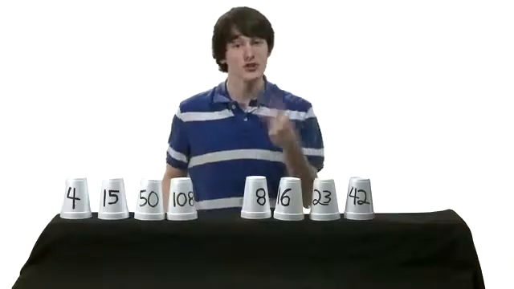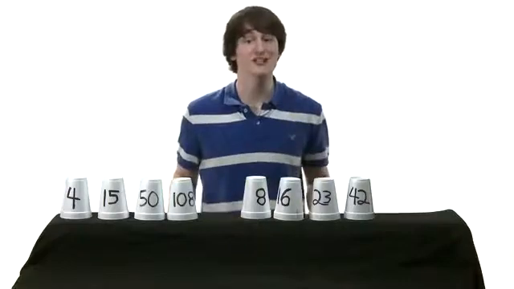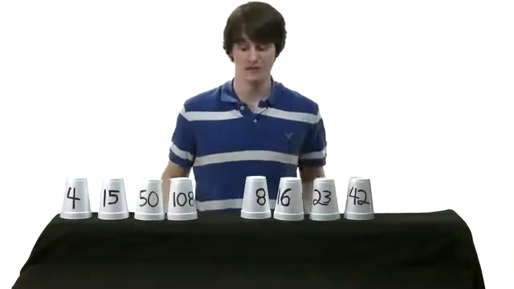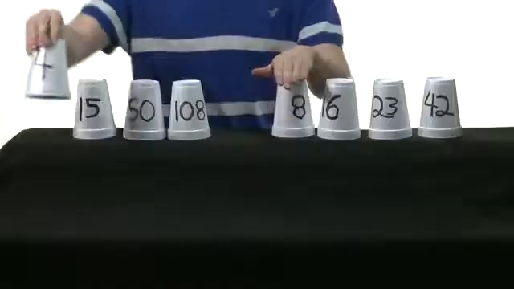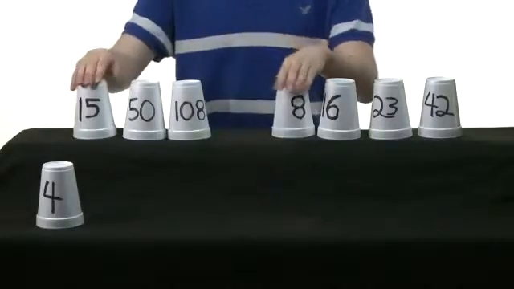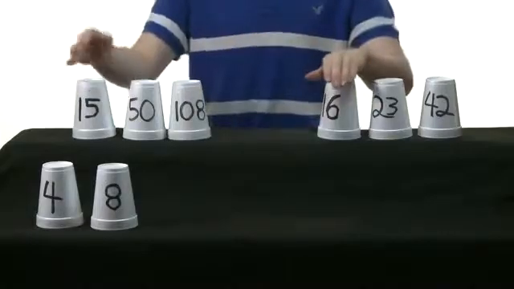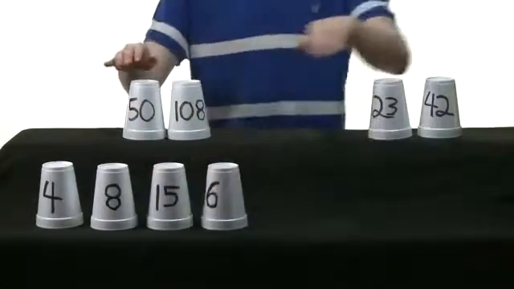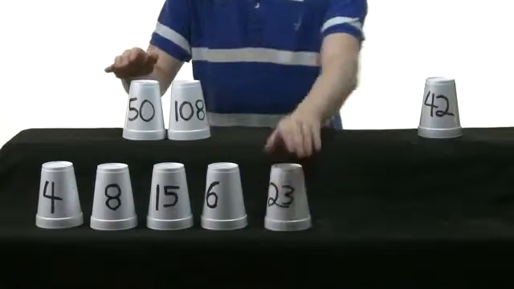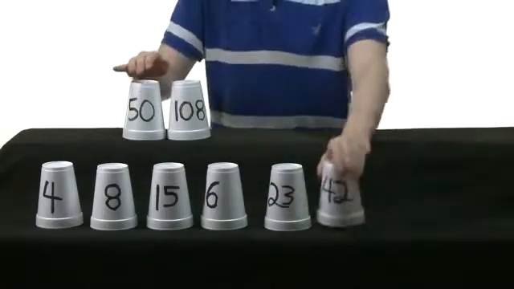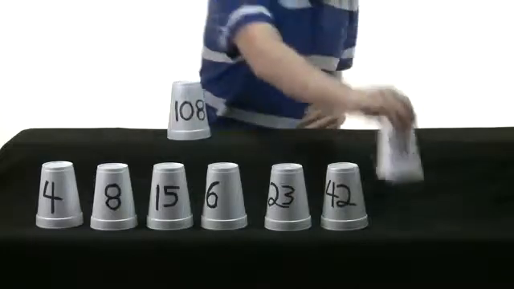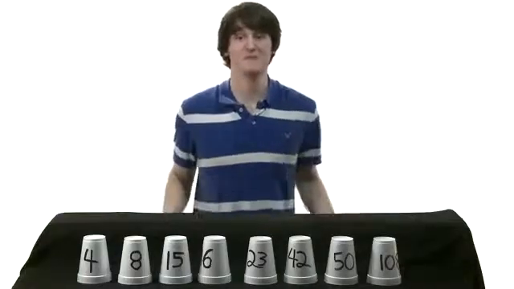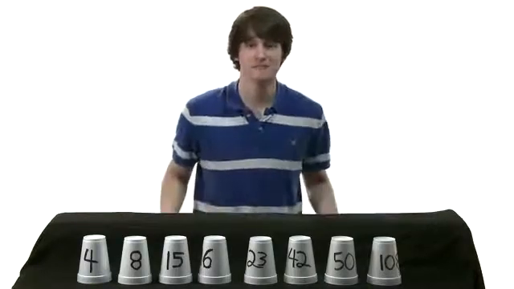So now we have just two lists of size 4, each of which is sorted. So now we merge these two lists. First, we take the 4, then we take the 8, then we take the 15, then 16, then 23, then 42, then 50, and 108. And we're done. We now have a sorted list.